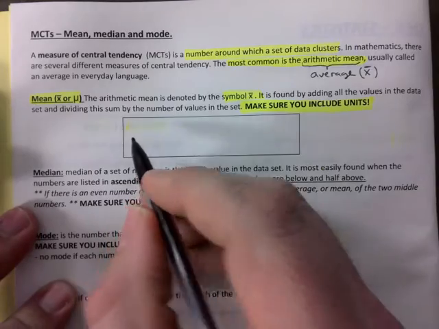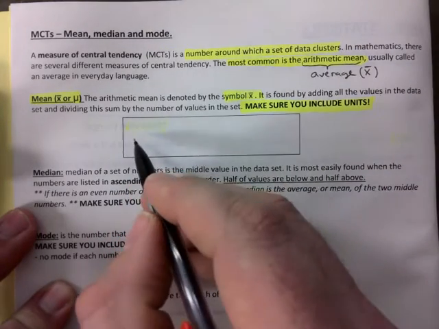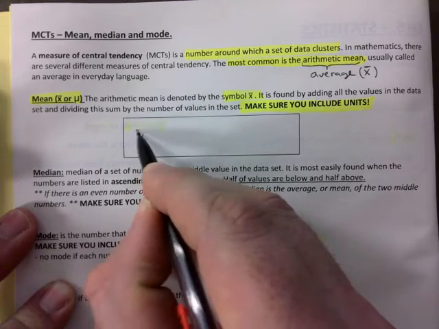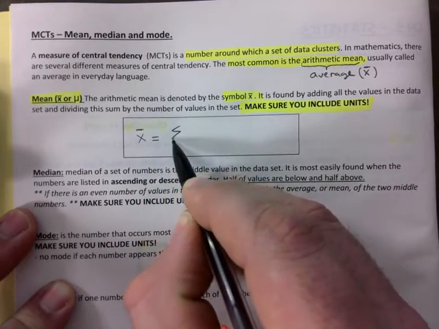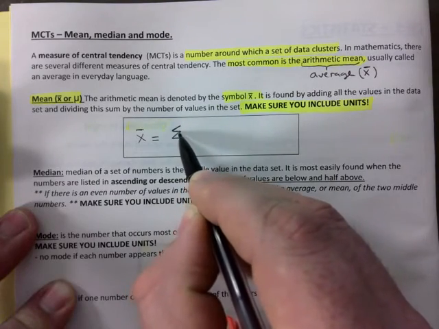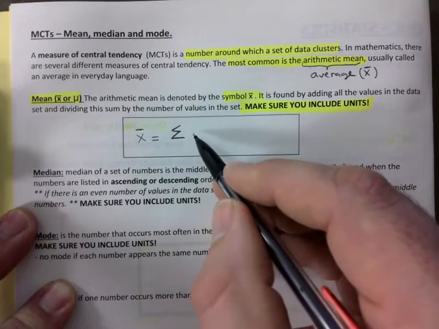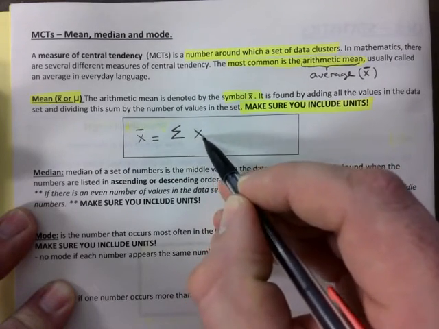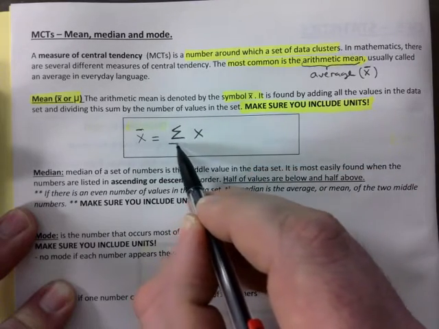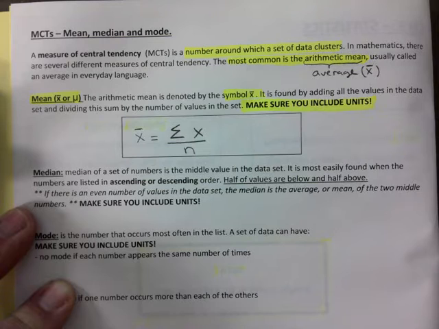So if we're talking heights, then it should have centimeters, inches, feet, whatever. And this is the formula. This is the official one. It may look a little scary, but don't fear it. The average is found by this capital sigma letter, which is a symbol for adding everything up. If you add up all the values, which we call x, you would then divide that answer by n.